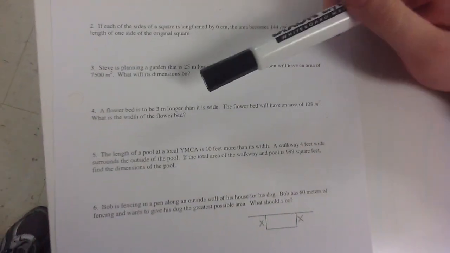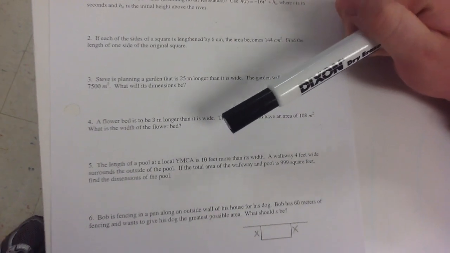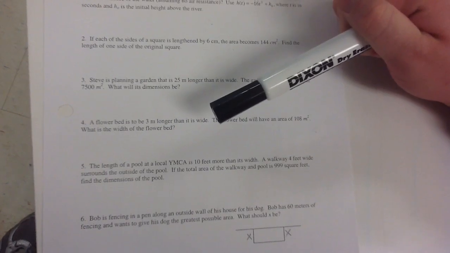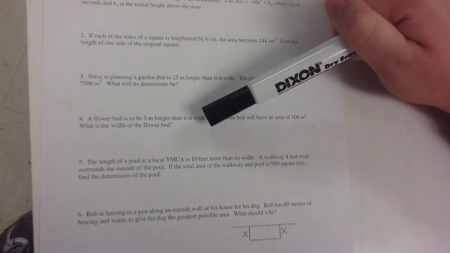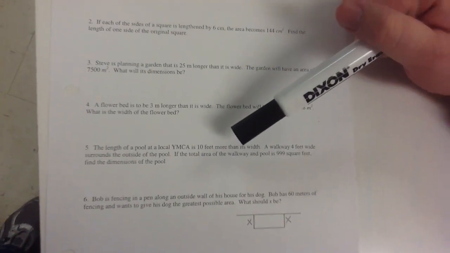Alright, so number 4 is very similar to number 3. So go ahead and pause the video now and try number 4 on your own and see what we get. We'll give you the answers tomorrow during class. But now let's talk about number 5. This is when things get a lot more tricky.